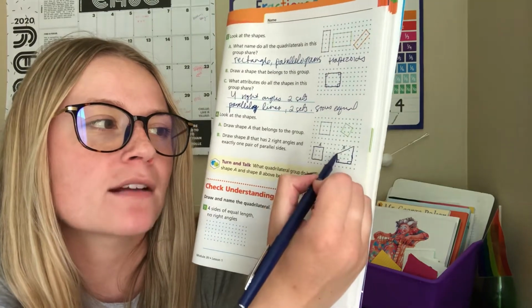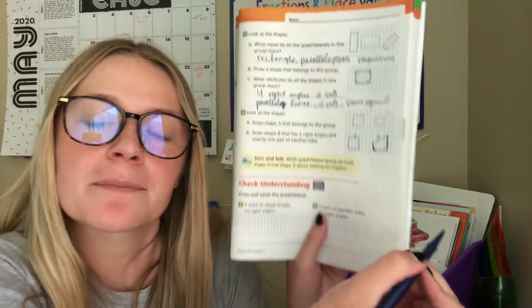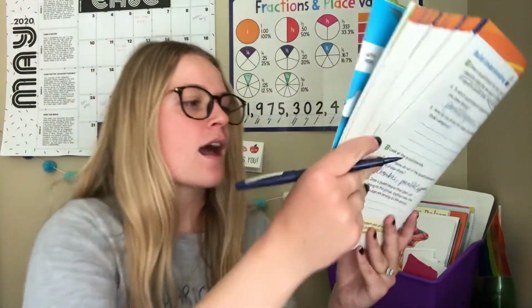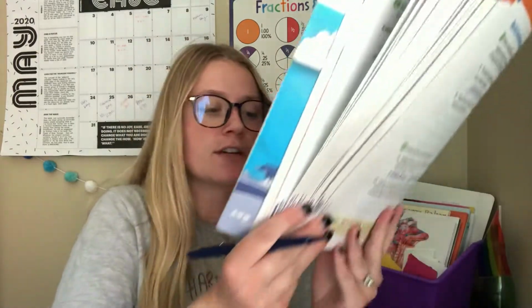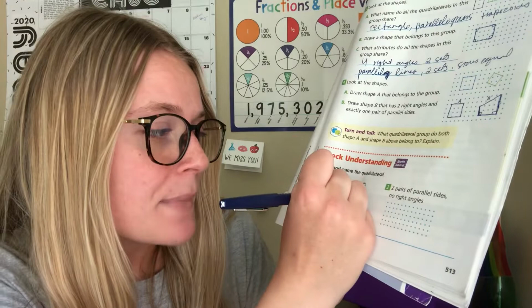And then our 2 parallel lines are the sides. They're different in length, but that's okay. They're still parallel. All right. Draw and name the quadrilateral. 4 sides of equal length, no right angles. That is very important. No right angles. That is going to be a rhombus.